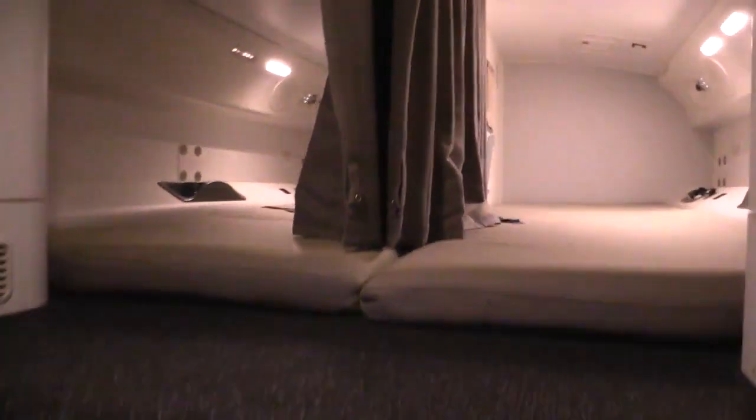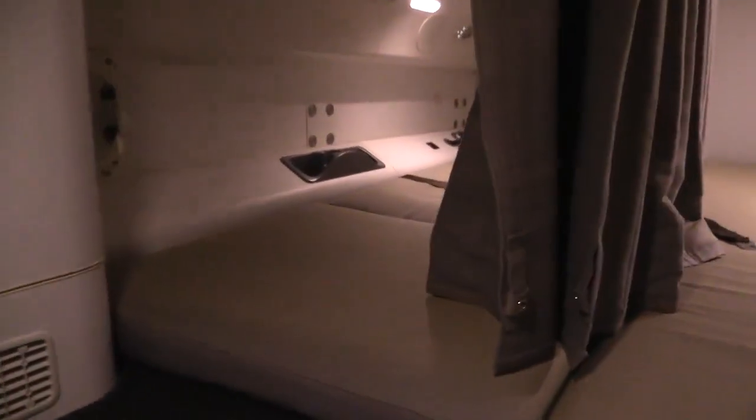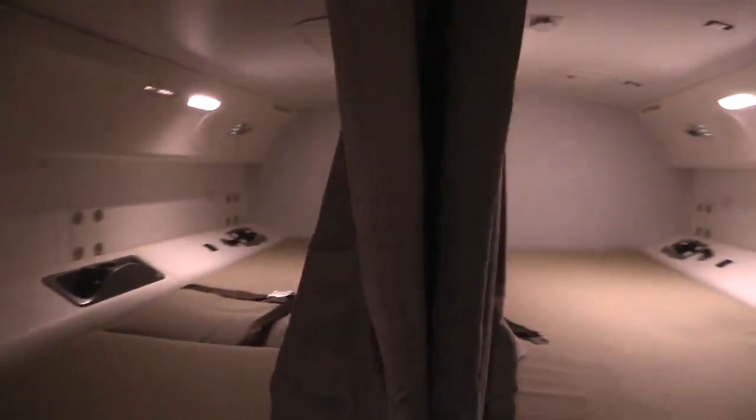So this is the crew rest. This is because this is a long haul airplane. Sometimes they need to put more than one crew on board. This one has 2 berths for the pilots, and if you can see behind you, that seat is flight worthy, so that pilots that are deadheading don't have to take up one of the seats in the back. They can actually sit in here.